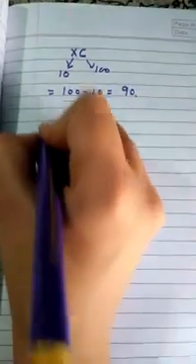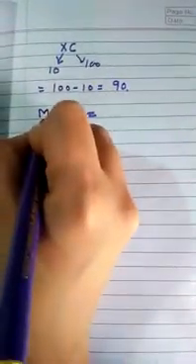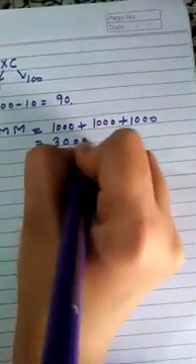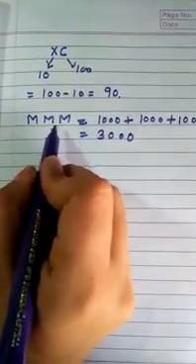So we can also write one more example. We can repeat these symbols at maximum 3 times. Suppose M. What is the value of M? 1000 plus 1000 plus 1000 means 3000. In Roman numbers, we can write 3000 as MMM.